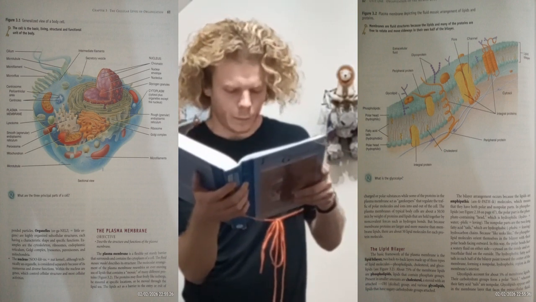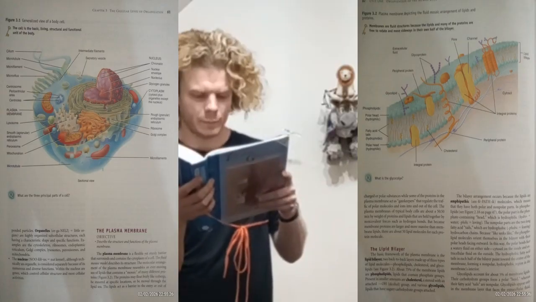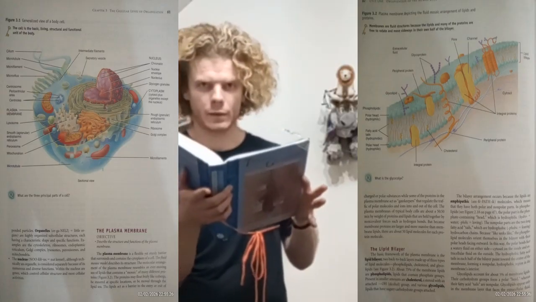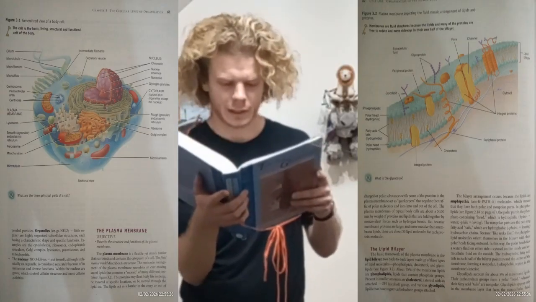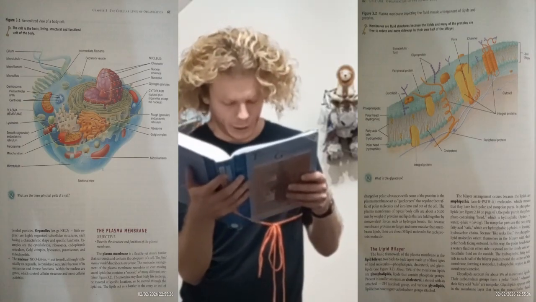Glycolipids account for about 5% of membrane lipids. Okay, there are phospholipids, the ones with the polar heads wanting water, and then 5% are glycolipids. Their carbohydrate groups form a polar head.